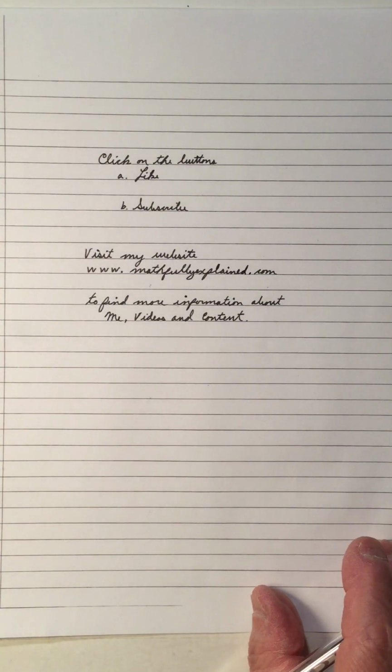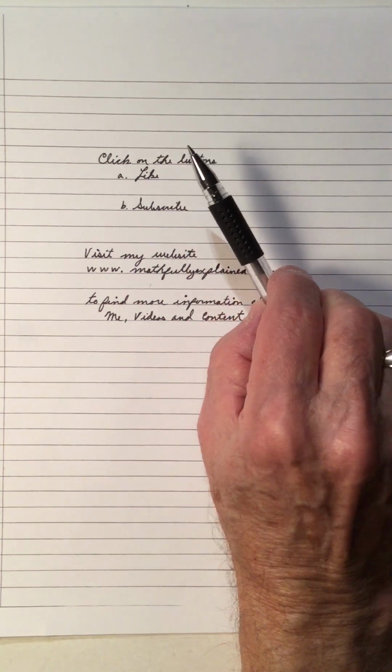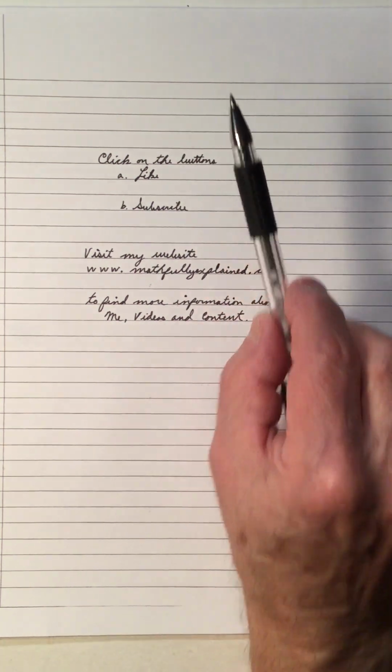And that's how we find the inflection point based on the polynomial. And not every polynomial has an inflection point. Remember that.